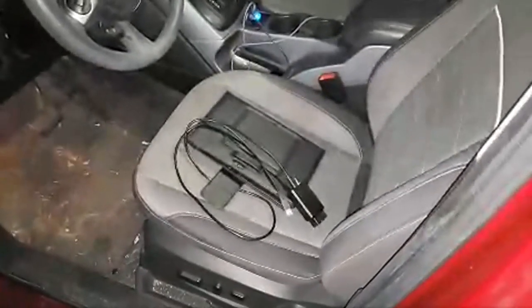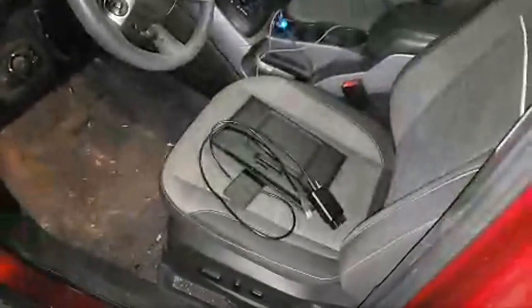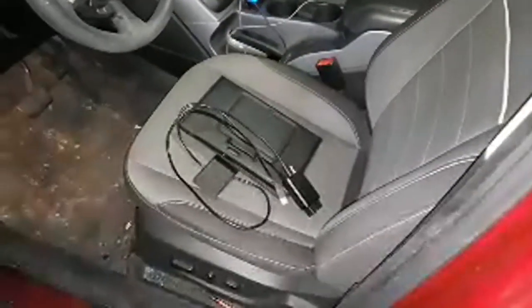Anyway, I'll check that out over the next couple days, guys, and see what's up. If that code doesn't clear itself and it returns, then I'll take that valve off. We'll do a video in a few days.